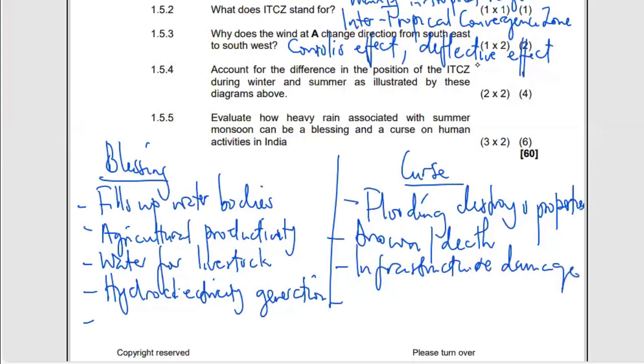Look at things like mass movements like mudslides. It can also facilitate other forms of mass movement like rock falls. The landslides can also happen because of heavy rainfall. You can look at the spread of waterborne diseases.